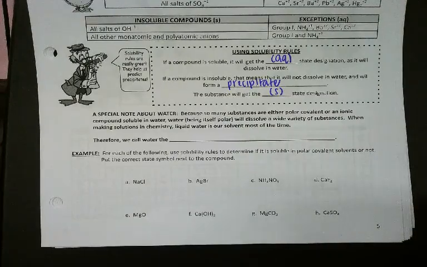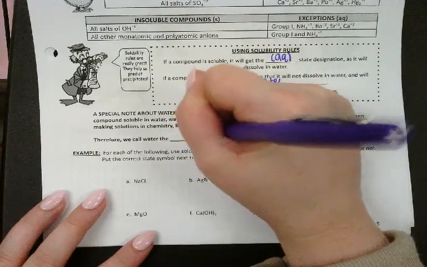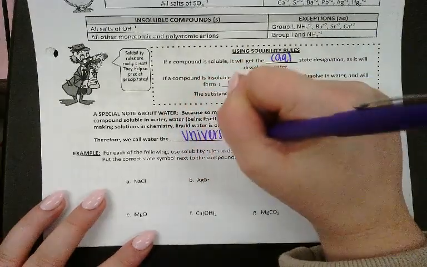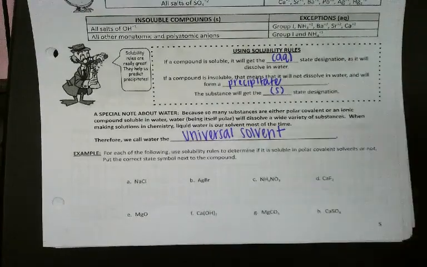That's how we make our solutions, okay? Because we know that it dissolves. I know that if I take this binder clip and put it in water, is it going to dissolve? No, so it would be insoluble, right? Water is, like I said earlier, known as our universal solvent, because it dissolves the majority of our stuff, okay?